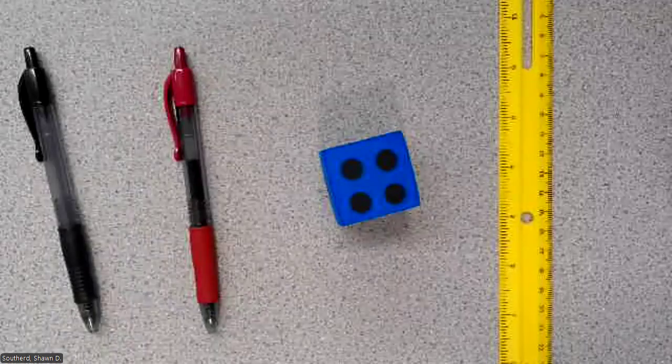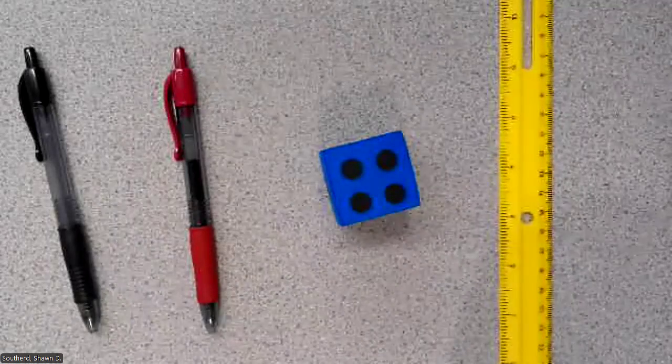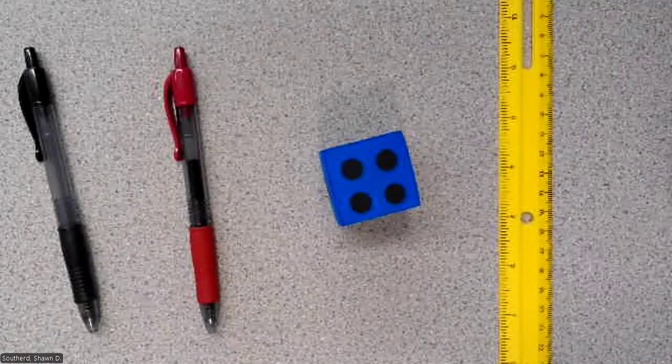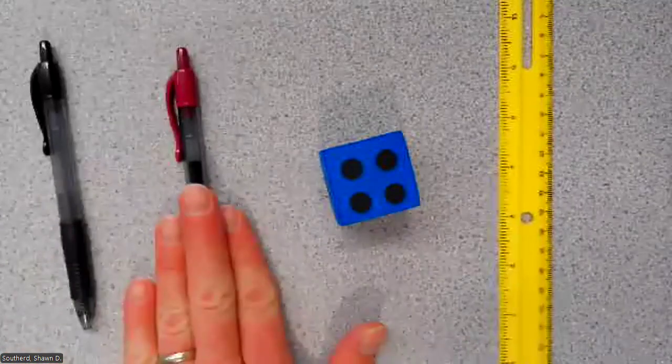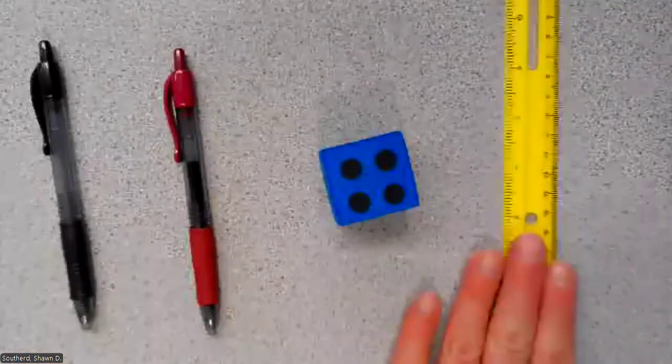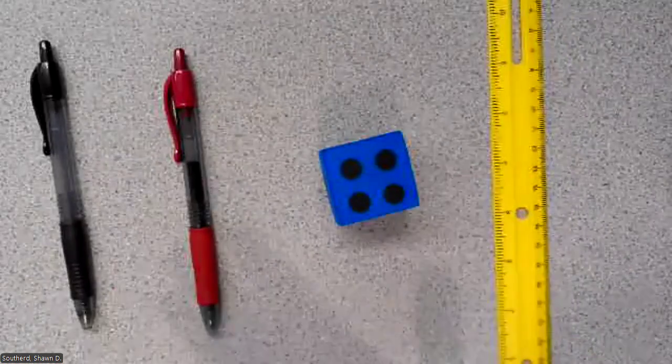Okay, so now you should be able to see, hopefully, my little video of various objects that I have. I want to show you a quick demo of how we override that last slide I showed you with the Object. We have four items here: a black pen, a reddish pen, a die, and a ruler. All of these are objects.